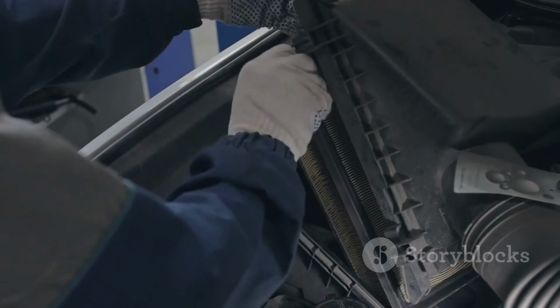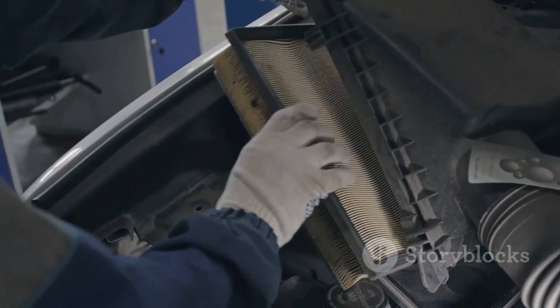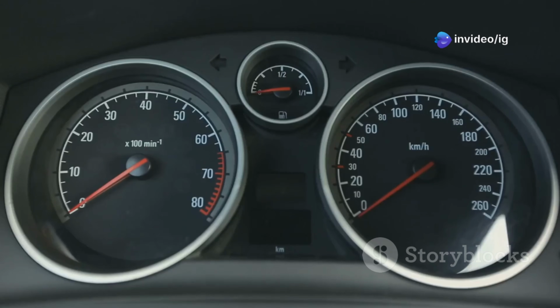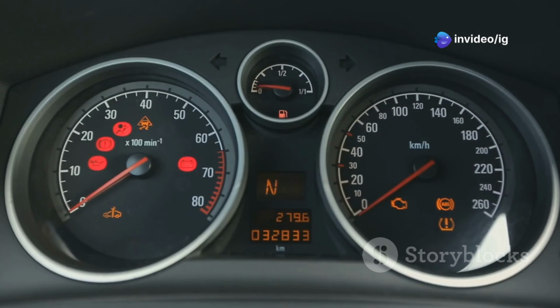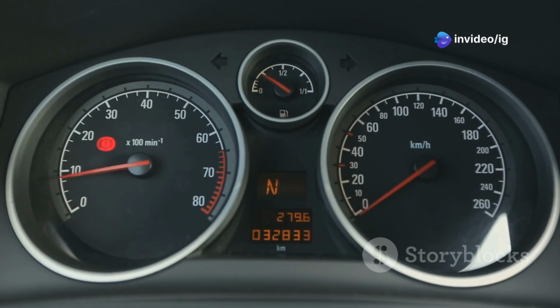The P0508 code is usually caused by a faulty IAC valve, a dirty throttle body, or wiring issues. Fixing it will restore stable idle RPM, improve your fuel efficiency, and help prevent stalling.